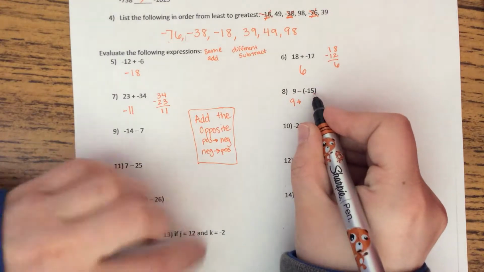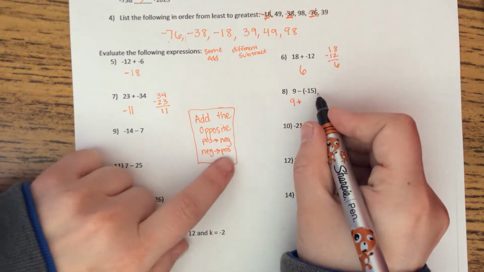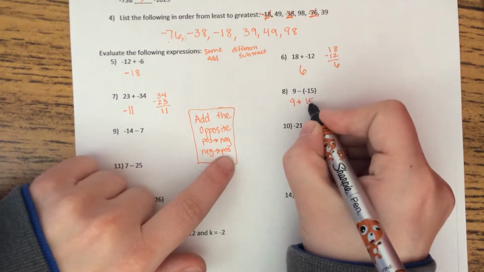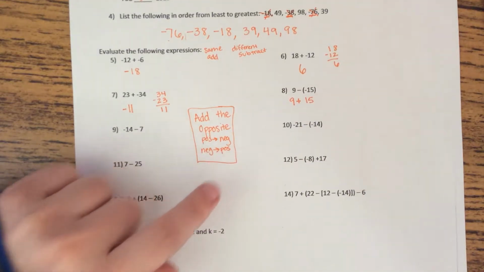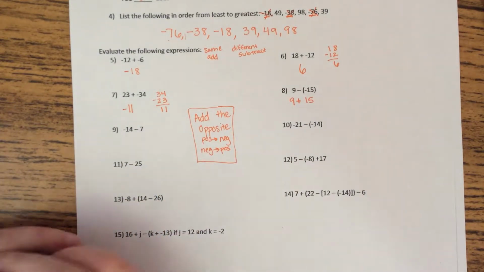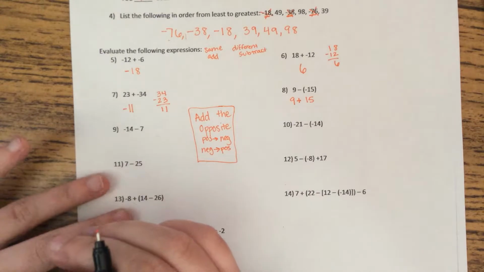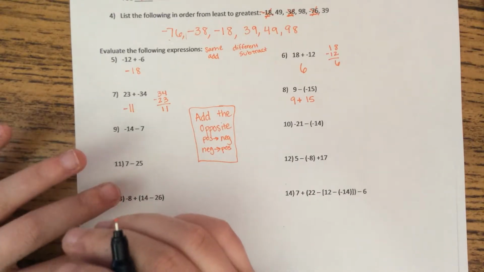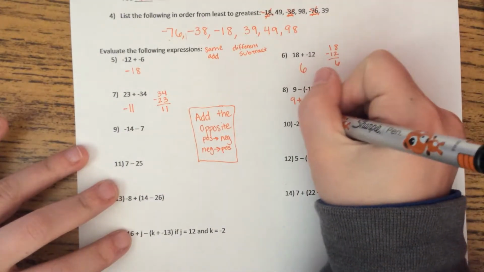So this is a negative 15. So negative changes to a positive. So it's going to be a positive 15. Then we just have 9 plus 15. So 15, 16, 17, 18, 19, 20, 21, 22, 23, 24. So positive 24.